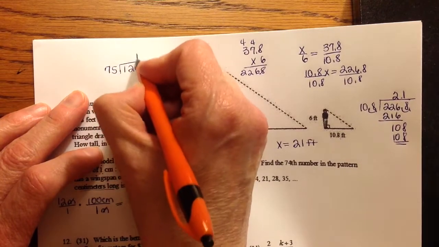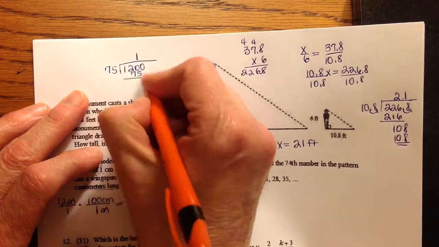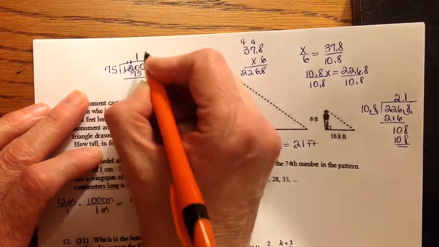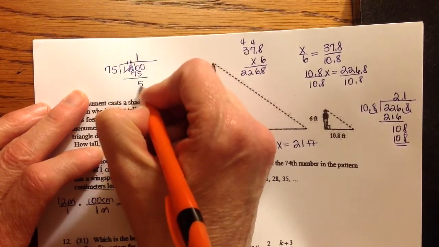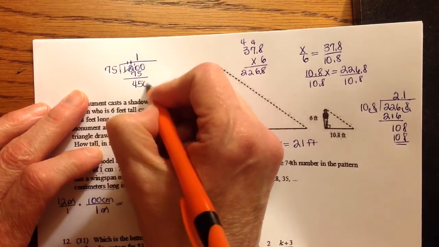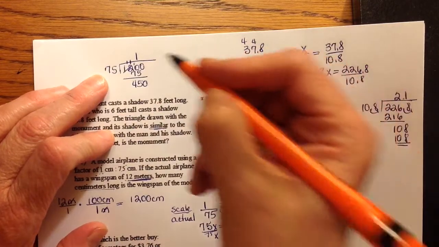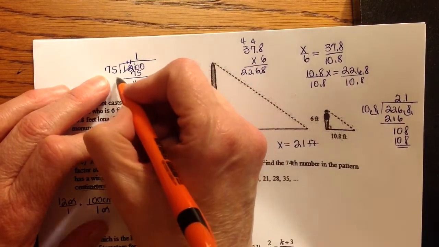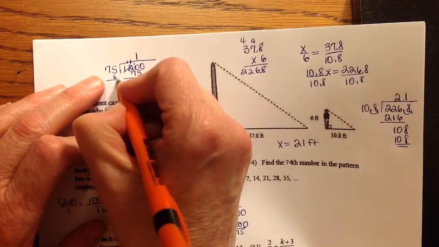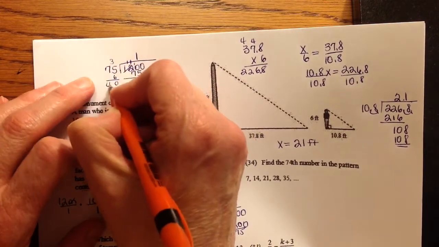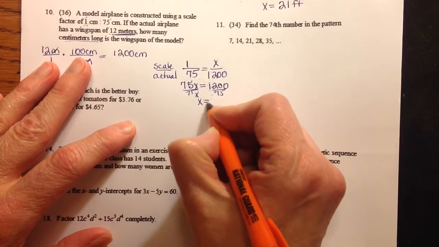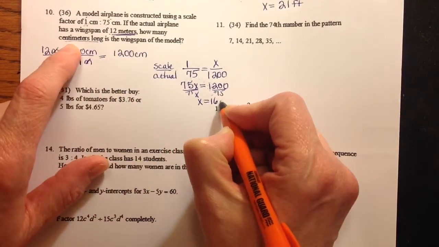It goes one time into 120. Do a little borrowing here, and we get 5, and then we get 45. Bring down your 0. And I believe this will go evenly. Let's try 6, 30, 42, 45. So x is equal to 16, and our units were centimeters.